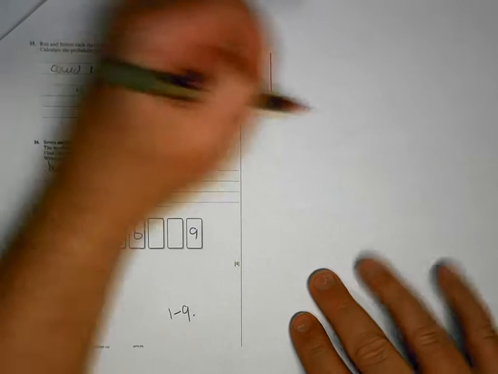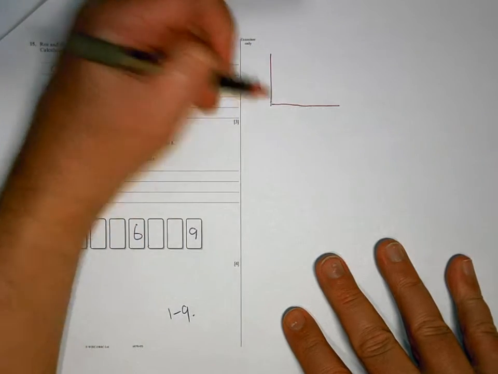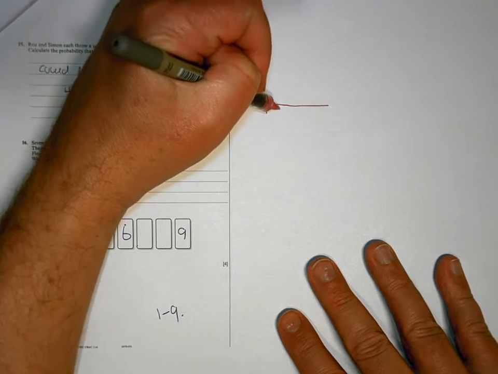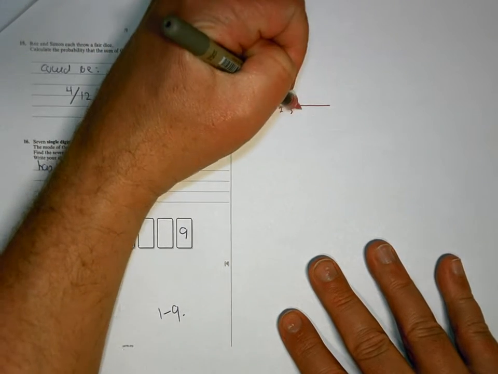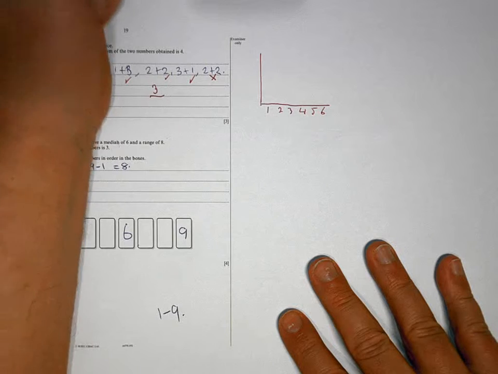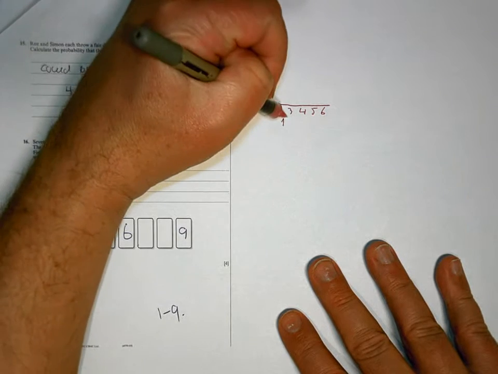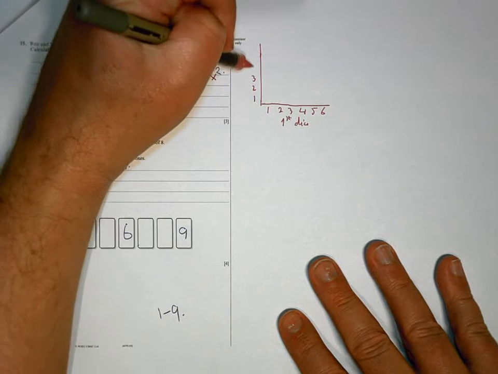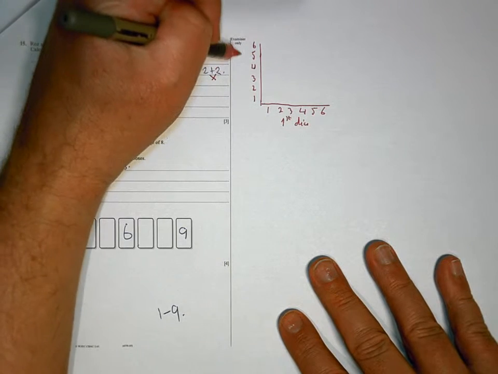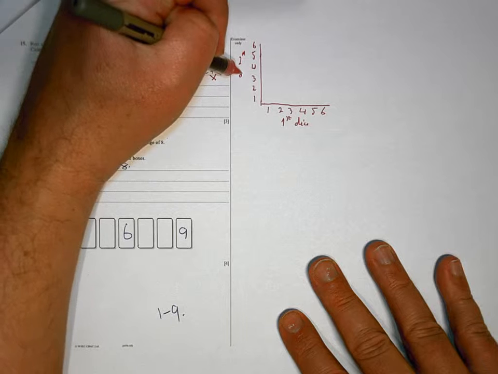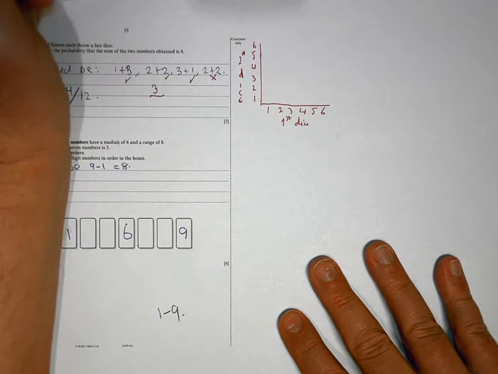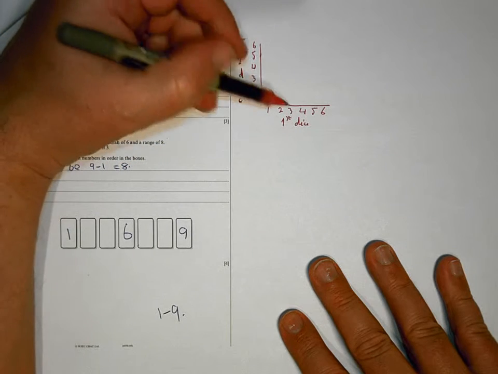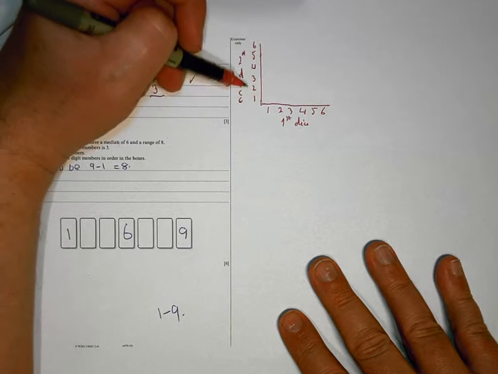if we did an outcome table, okay, so if we had the first dice could be a 1, could be a 2, 3, 4, 5, 6. So if that's the first dice, second dice could be a 1, 2, 3, 4, 5, 6. And within there you would be adding them up.